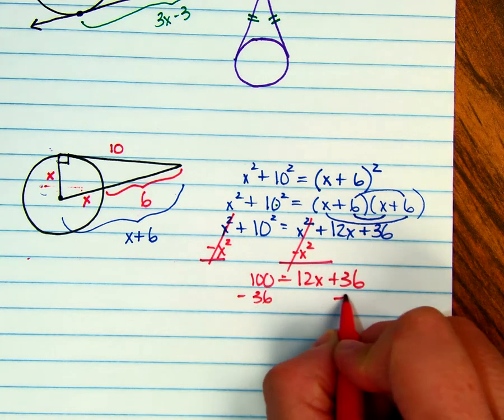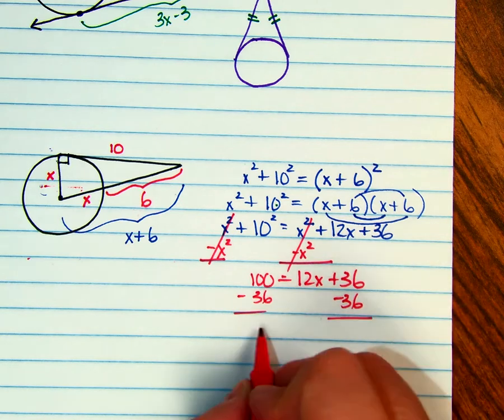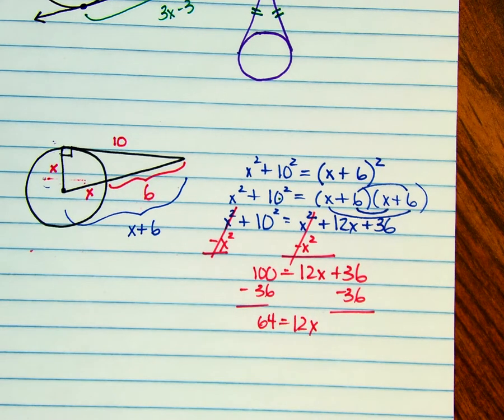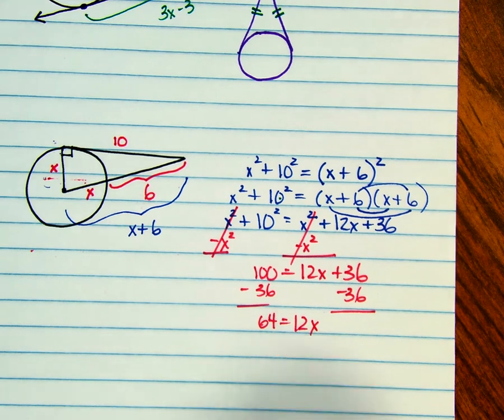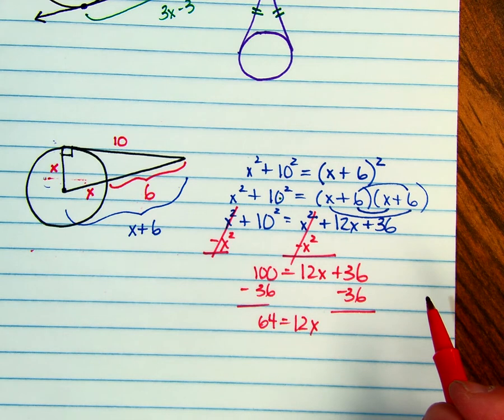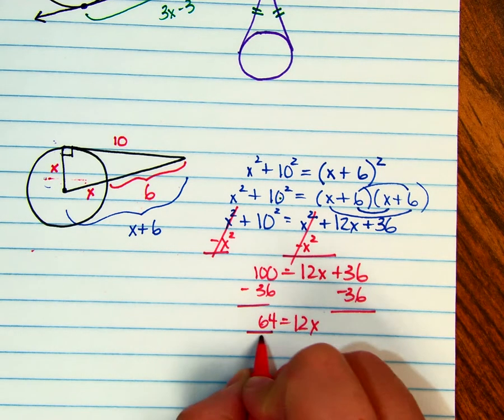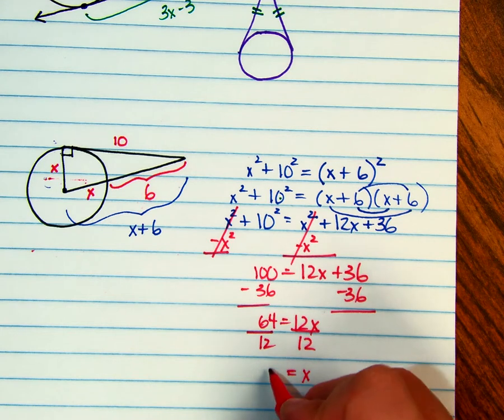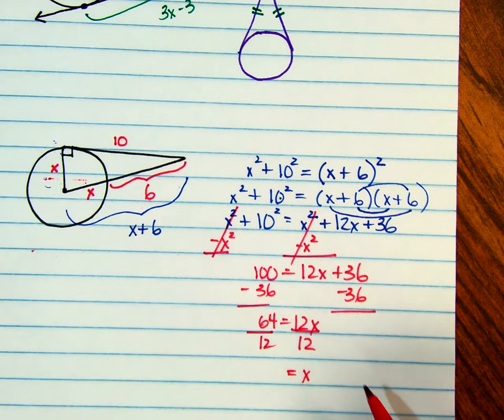Subtract 36 on both sides. So now you have 64 equals 12x. And divide both sides by 12. So x equals something.